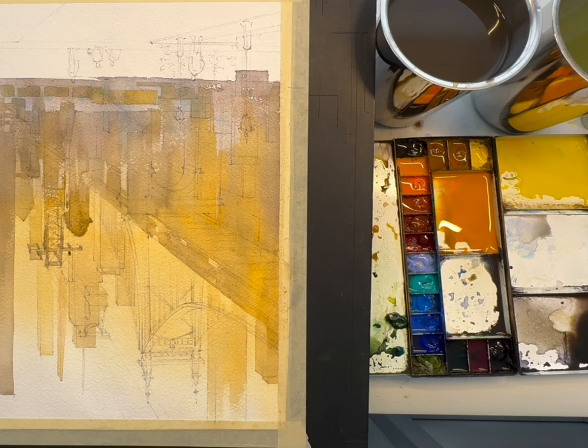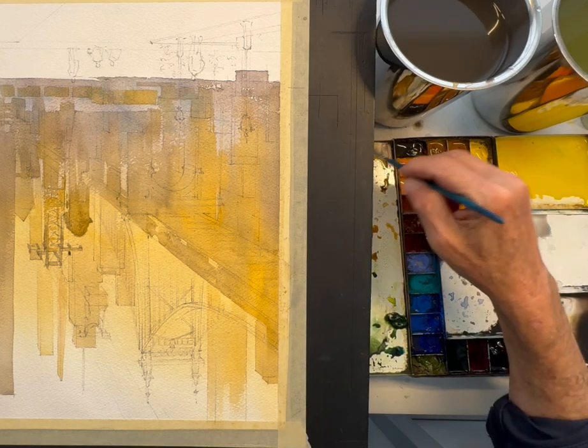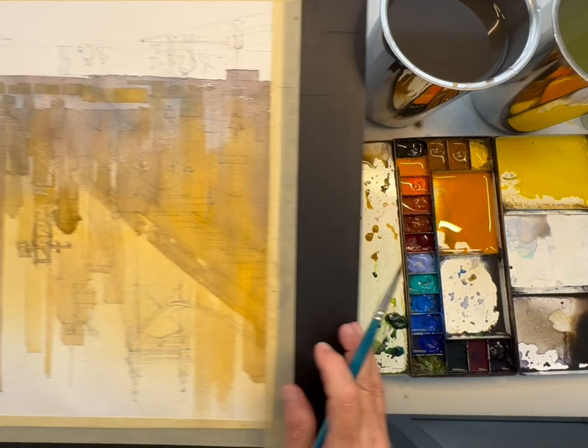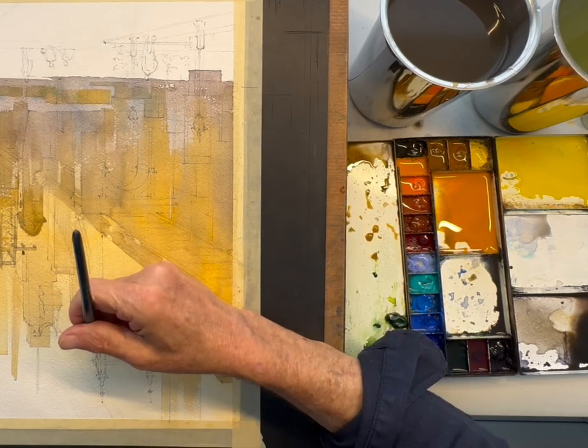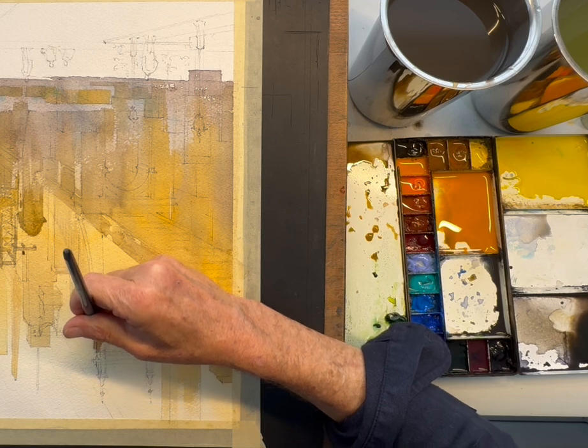Right, now, theoretically, I know what I want to paint here. I'm trying to develop in my mind what I think will be a successful technical approach. By that I mean, I don't want it overly tight. I don't want anything in this painting to be overly tight.